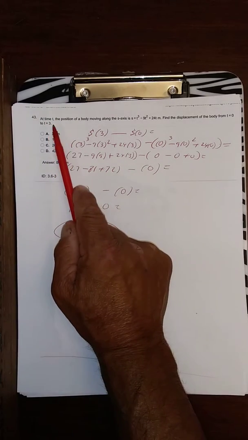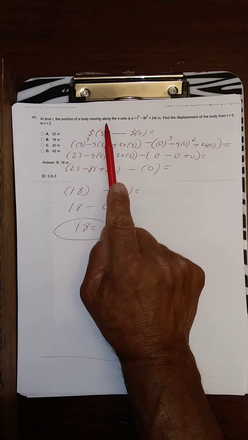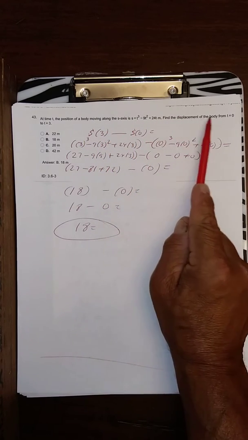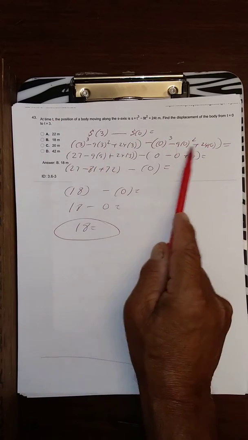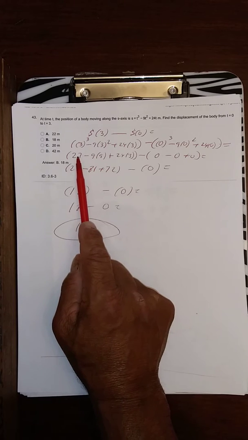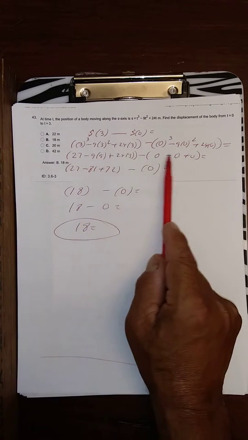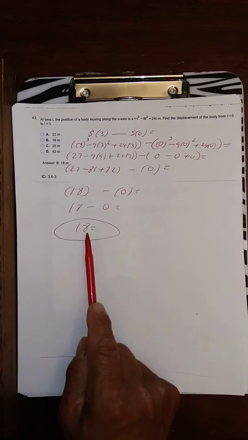At time t, the position of the body moving along the s-axis is this. Find the displacement of the body from t equals 0 to 3. So s of 3 minus s of 0, put it in the calculator or do it the long way. That's going to be 27, 81, 72, and then 0. This is going to be 18 minus 0, and 18 minus 0 is 18.